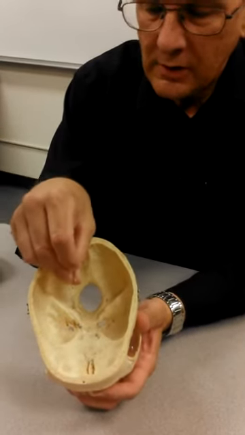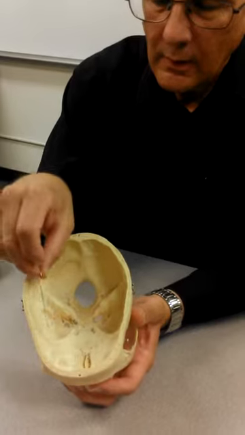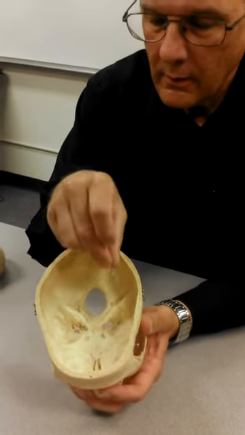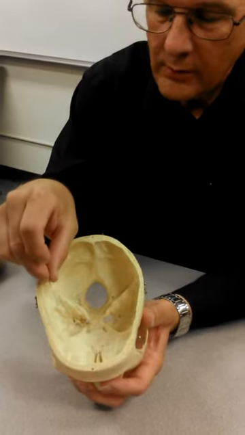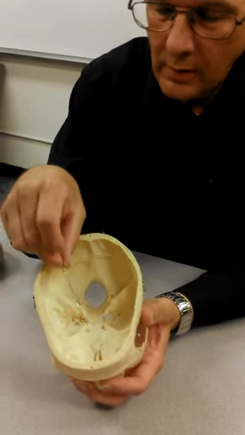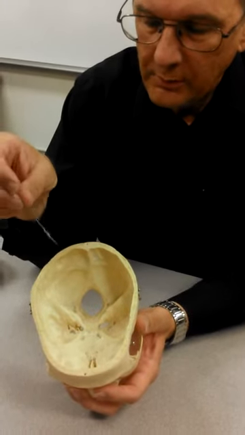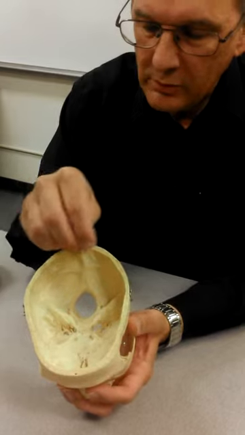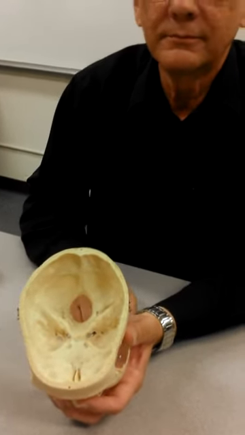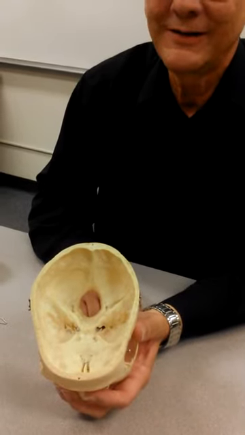The sella turcica is right here. Here's the middle cranial fossa, which basically goes from the posterior edge of the lesser wing to the ridge of the petrous portion of the temporal bone. And here's the posterior fossa, foramen magnum. Okay. Is that all you want out of the inside?